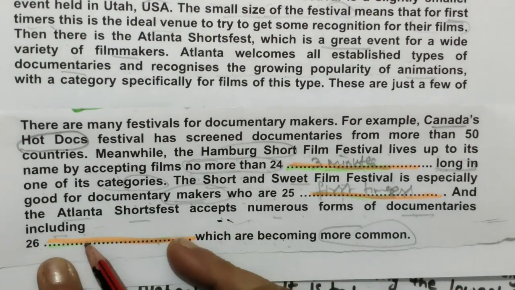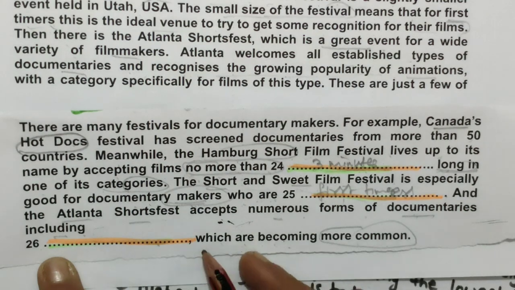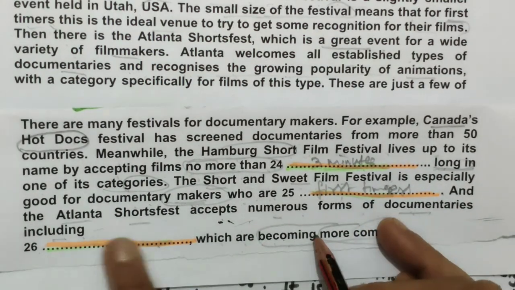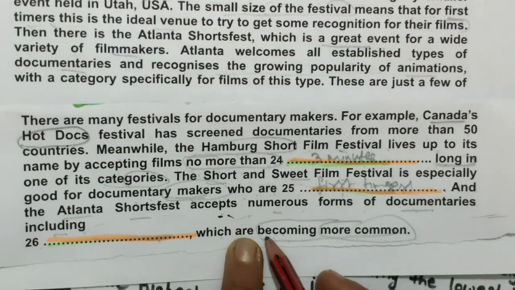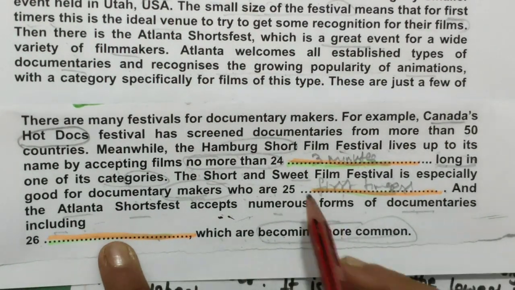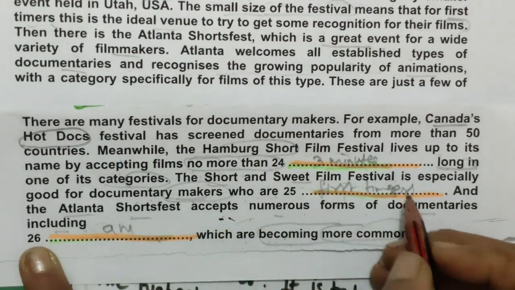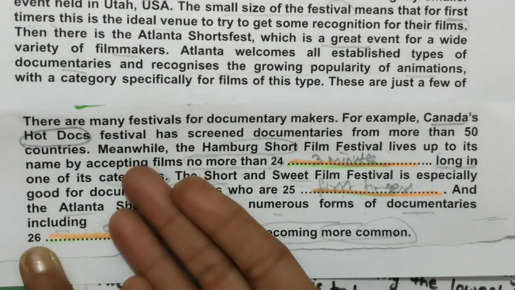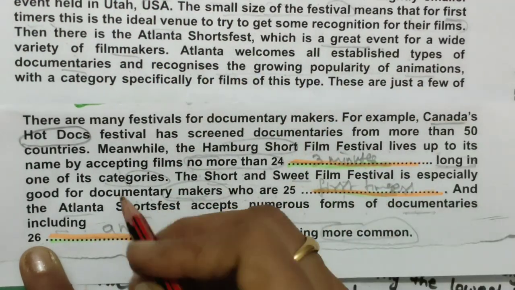So here we couldn't get the answer with the help of the words before and after, but yes, this word has given us a clue that they are talking about growing popularity, which are becoming more common. So here we will write animation. So that's clear. Along with documentary, what is getting popular, that we need to find: documentaries and animations.